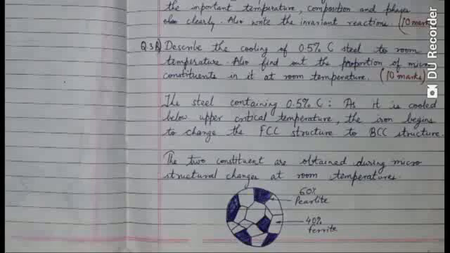The constituents obtained during microstructure changes at room temperature are pearlite and ferrite, 60% pearlite and 40% ferrite. So this was question number 3b.